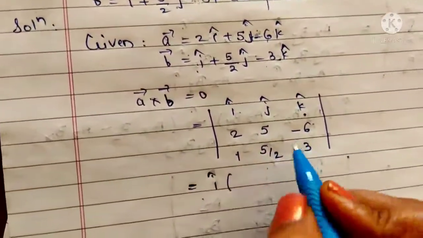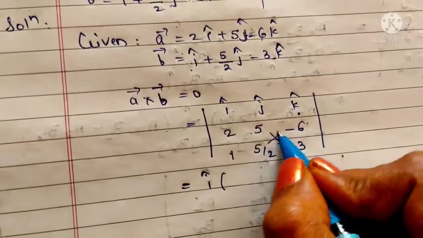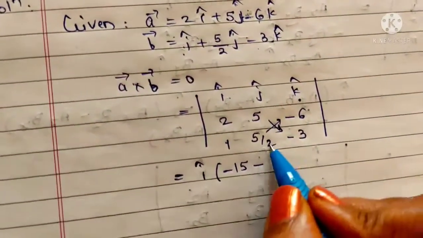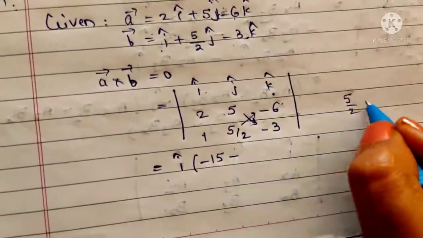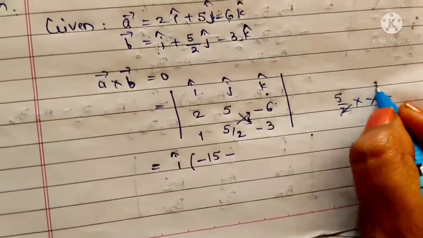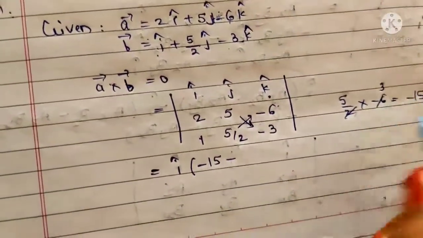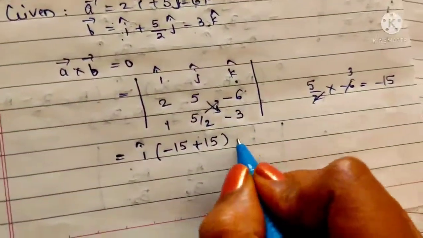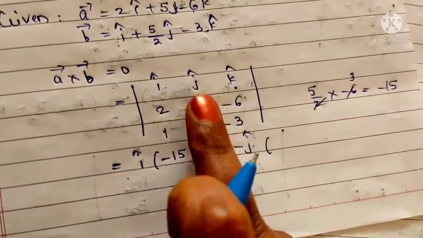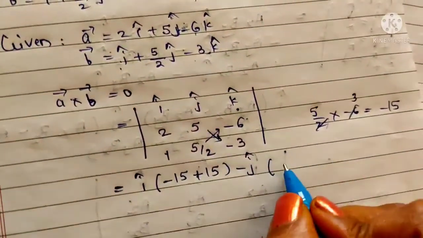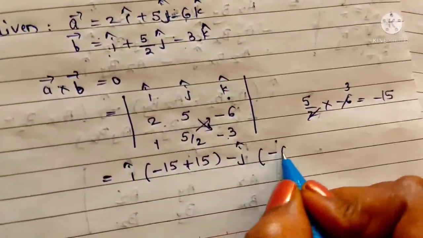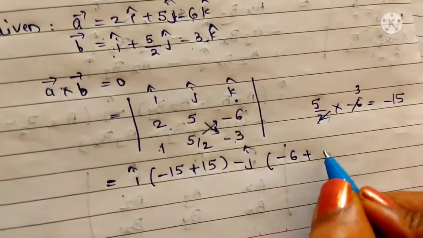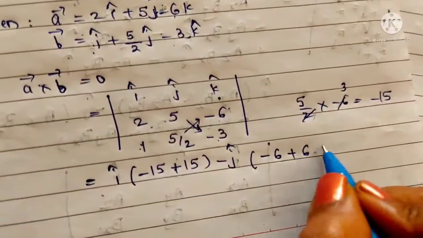First, i cap into bracket this cross product. 5 into minus 3, that is minus 15, minus of here 5 by 2 into minus 6, that becomes minus 15. Now this minus 15 and this minus sign, minus becomes plus, so we get plus 15. Now middle term minus j cap, then here 2 into minus 3, that is minus 6, minus 6 into 1, that is minus 6. Now here minus becomes plus, and we get plus 6.